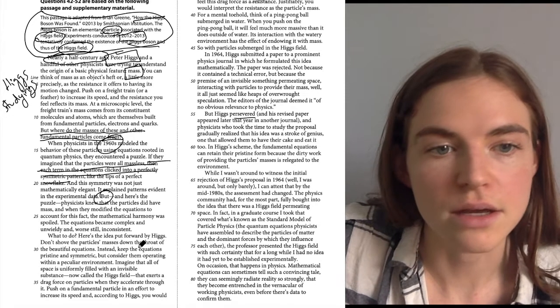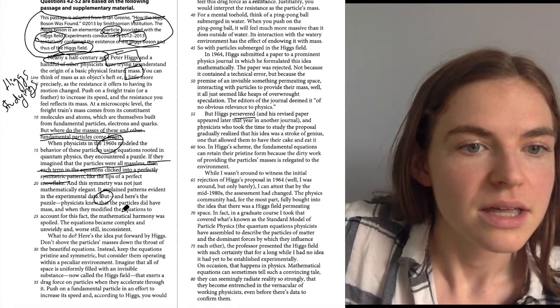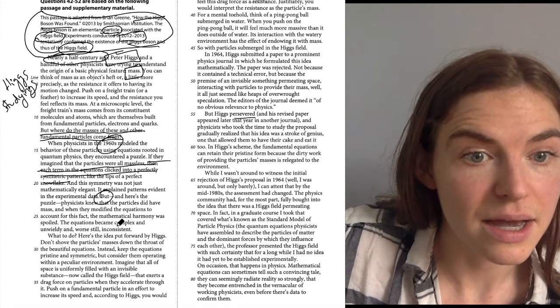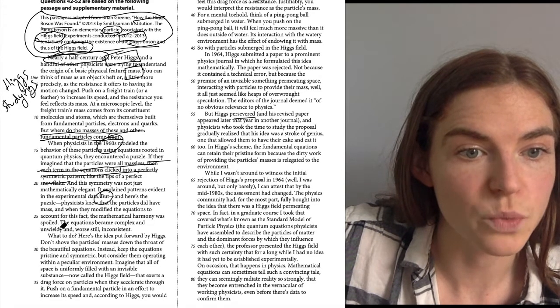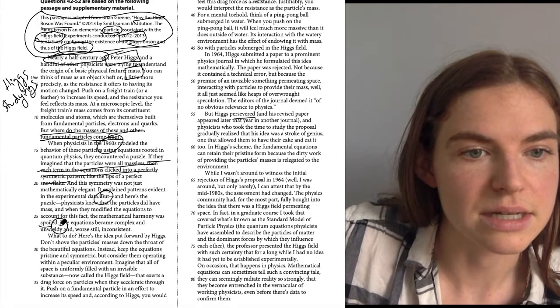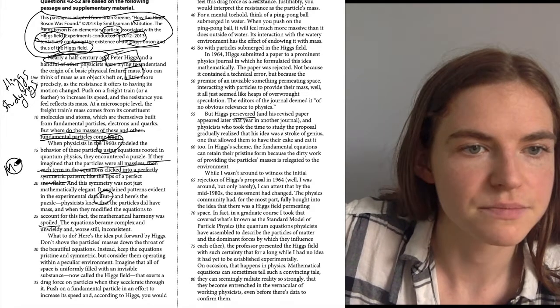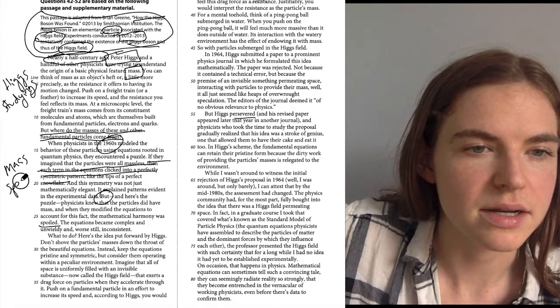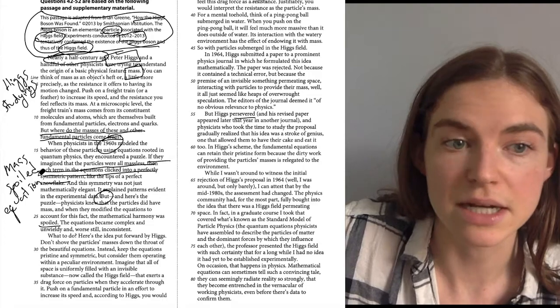But, transition word telling us contrast. And here's the puzzle. They knew they did have mass, but when they put in the mass, the equations became complex and unwieldy and were still inconsistent. They were spoiled. So we're going to say here, mass-spoiled equations. We don't need to know really why that is, but it's important that we know that that's what's happening. That's the main idea of this paragraph.